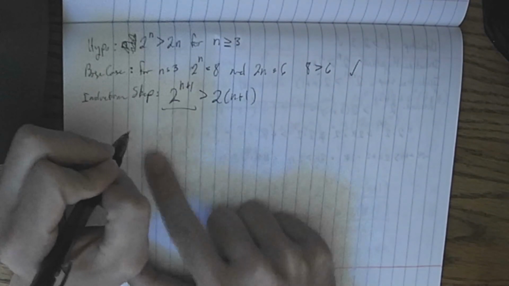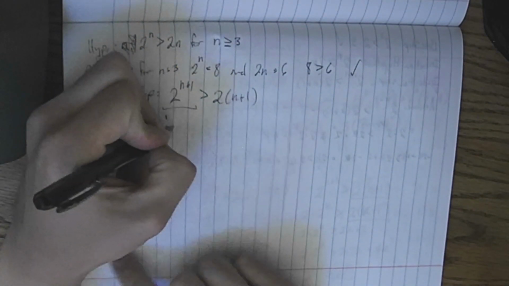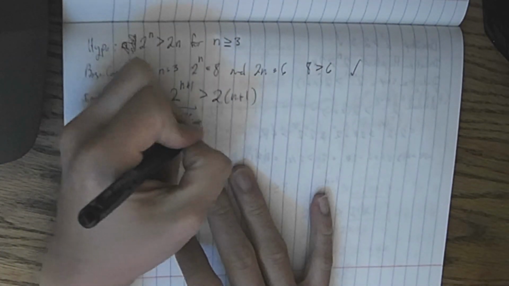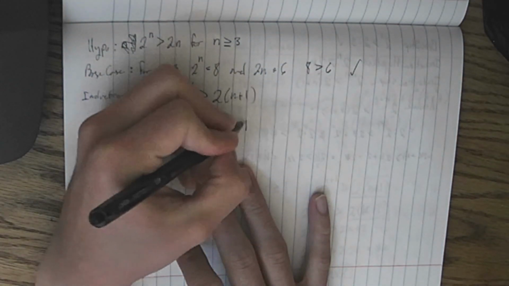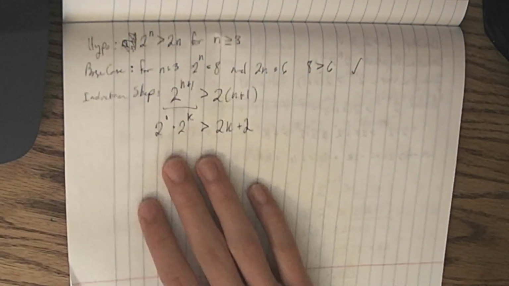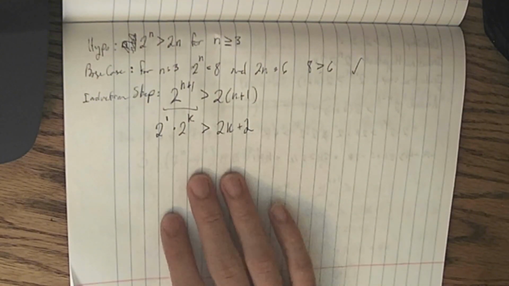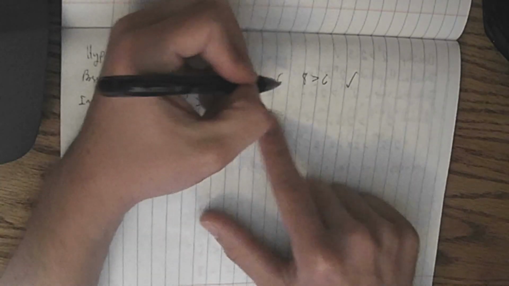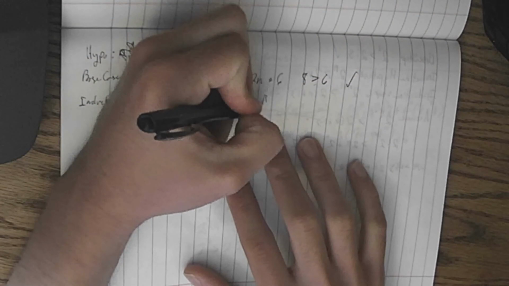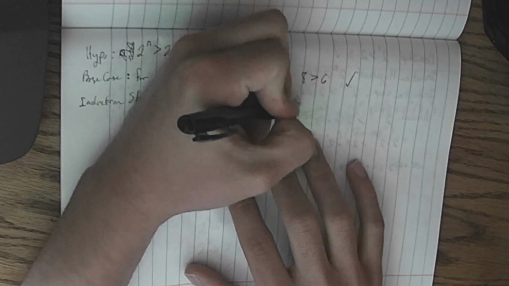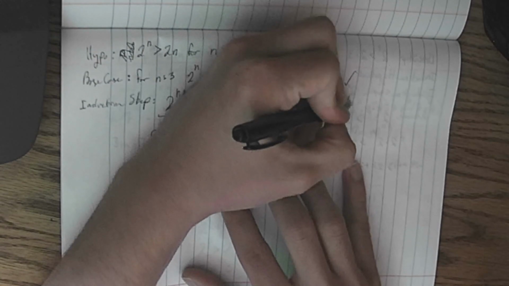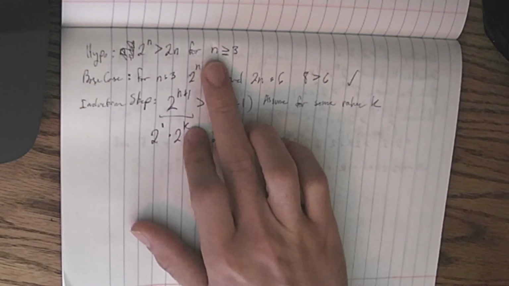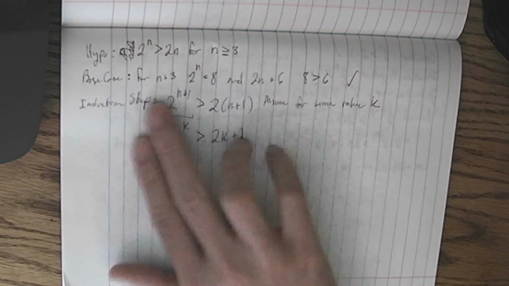I'm going to split this up just like the previous question into 2 to the power of 1 times 2 to the power of k. I'm going to be using k now. And that is greater than 2 times k plus 1, or plus 2. So usually once you're getting into the actual induction process, you're using k, but for everything else, you're going to be using n. And maybe for this induction step, you'd introduce k. You'd say, assume for some value k. Because you don't want to conflate things from your hypothesis with this or your base case.